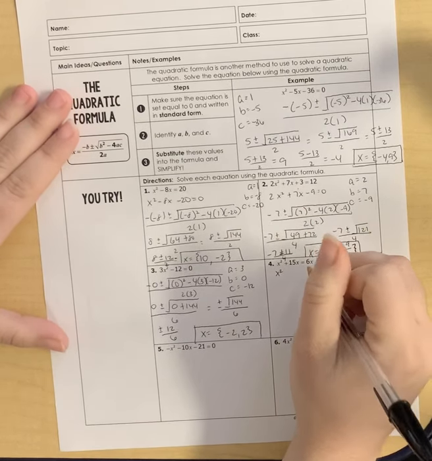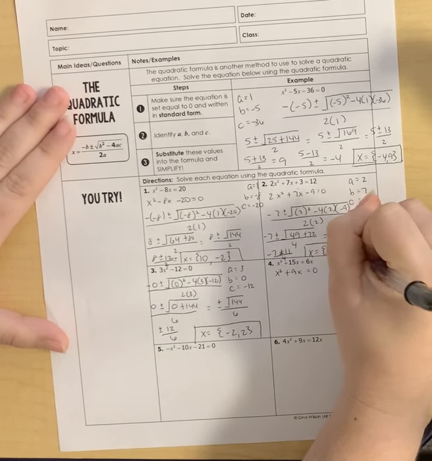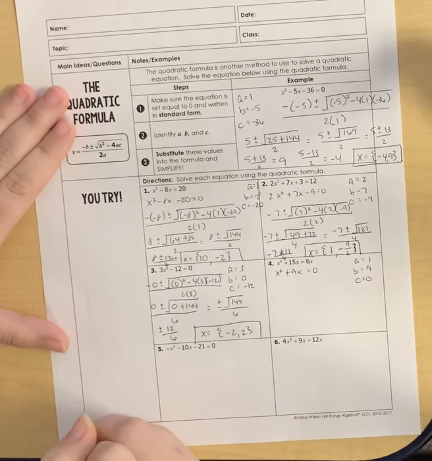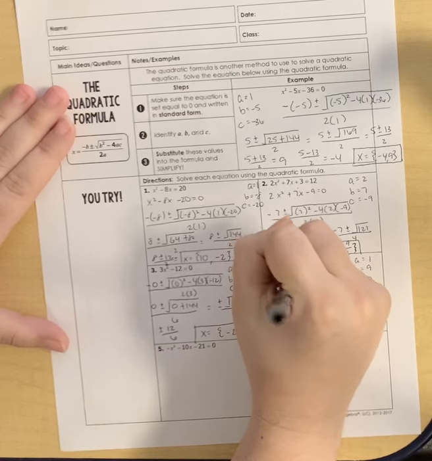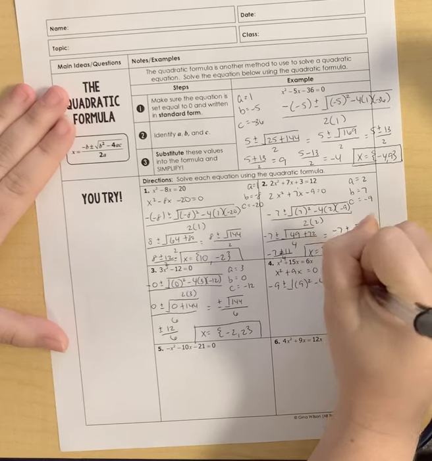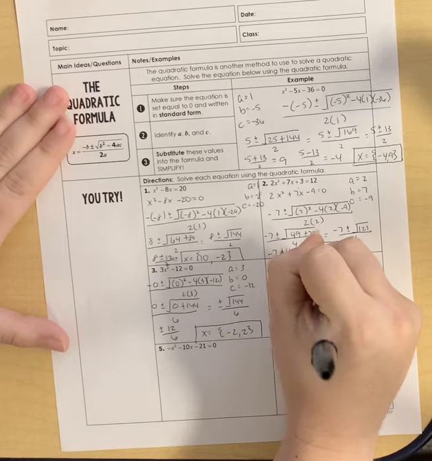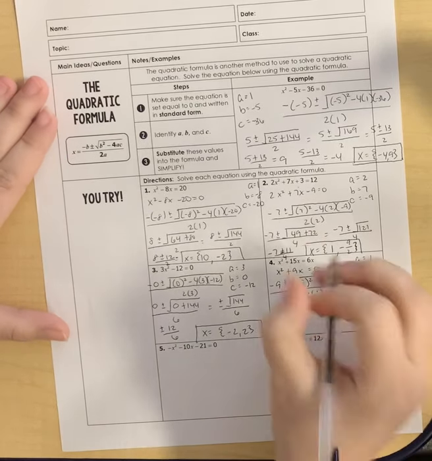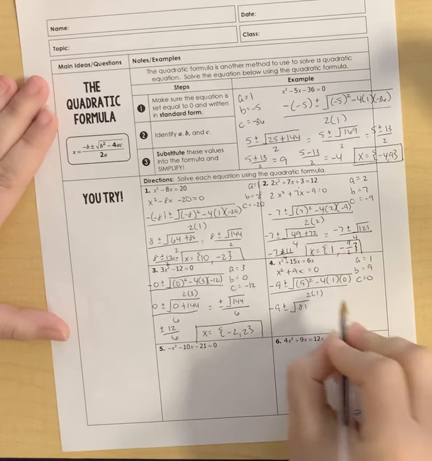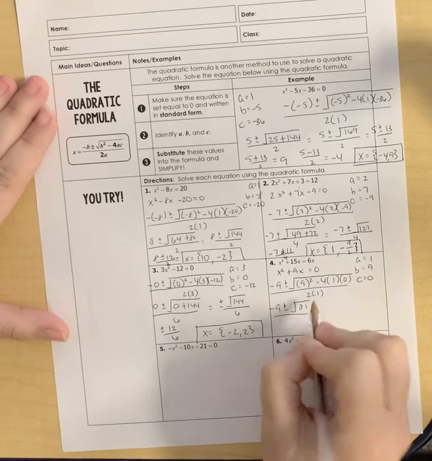15x minus 6x is 9x equals 0. Our a is 1. Our b is 9. This time we don't have a c, so it's 0. So we have negative 9 plus or minus the square root, 9 squared minus 4 times 1 times 0, and it's over 2 times 1. So it's negative 9 plus or minus the square root, 9 squared is 81. Negative 4 times 1 is negative 4. Negative 4 times 0 is 0. 2 times 1 is 2.